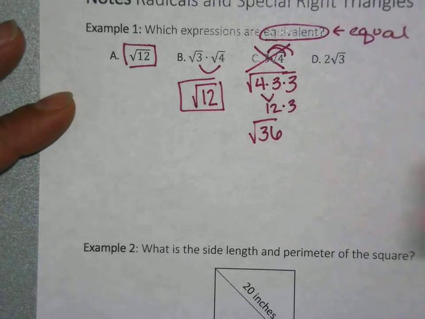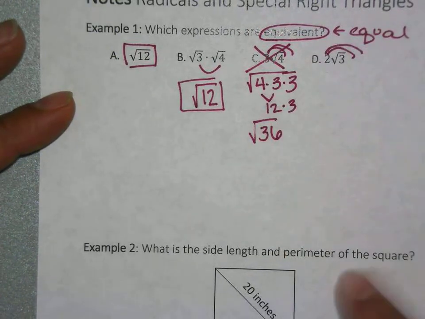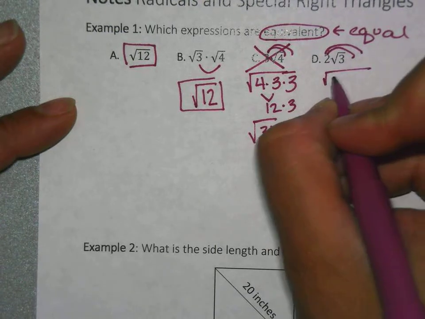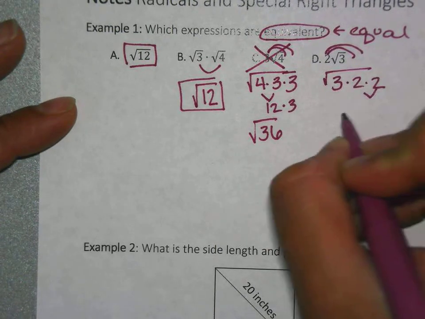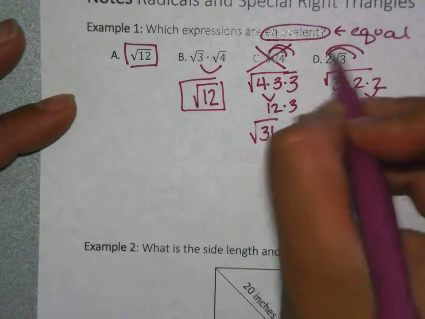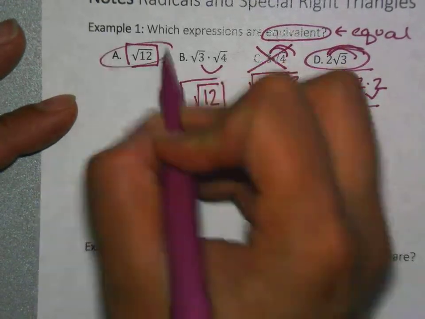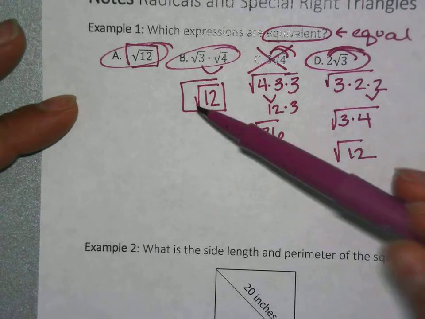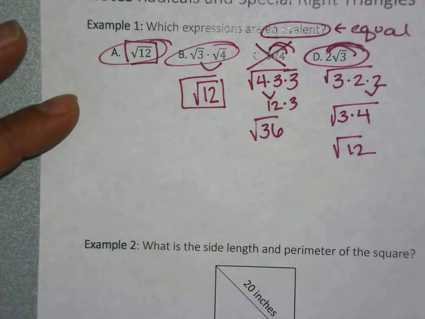And for this last one, I will also put the coefficient back inside, and we end up with 2 times 2. 2 times 2 is 4. 3 times 4 is 12. So A, B, and D are all root 12, therefore they are equivalent.